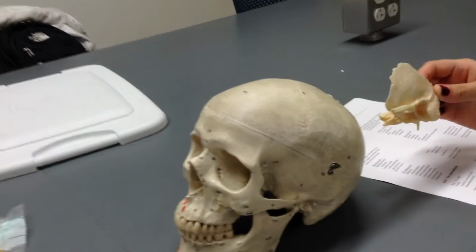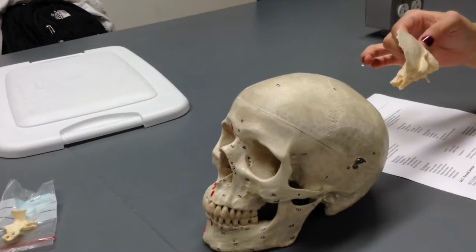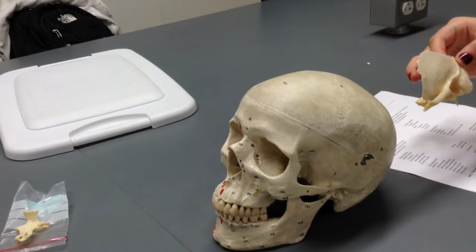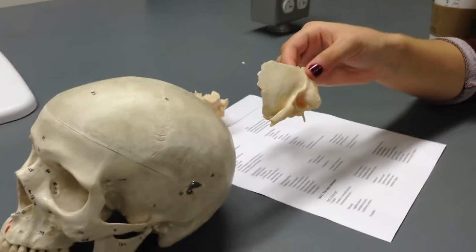So, yet another styloid process. There are two others. Can you think of which ones they are? They're in the arm. One's on the radius and one's on the ulna.